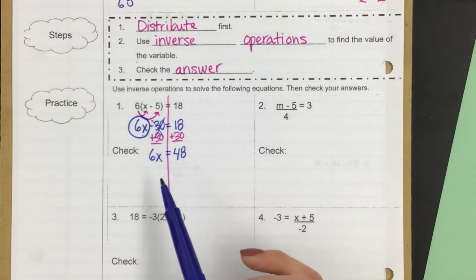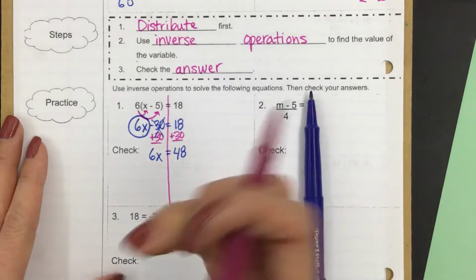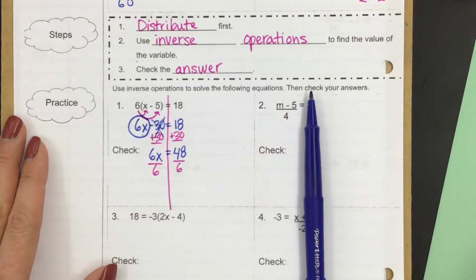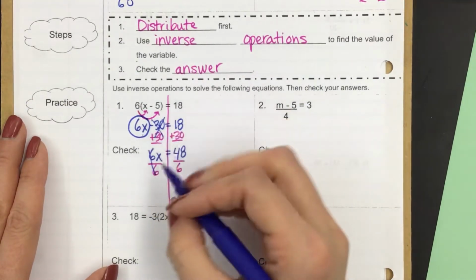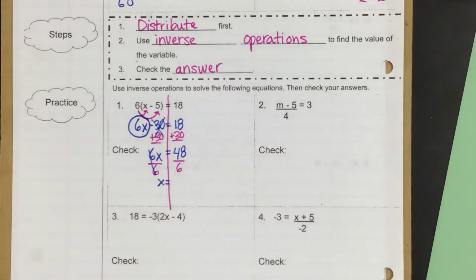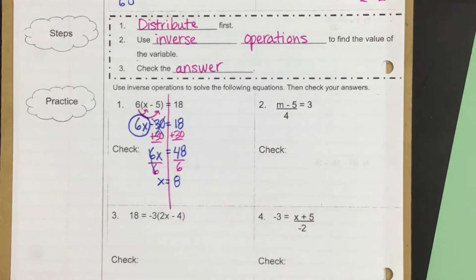Now if I look back at my variable again, I can see that it's being multiplied by 6. What is the opposite of multiplying by 6? Dividing. So I'm going to divide by 6 here, divide by 6 here. Well, 6 divided by 6 is just 1, so I'm left with x. And what is 48 divided by 6? I heard it. 8.